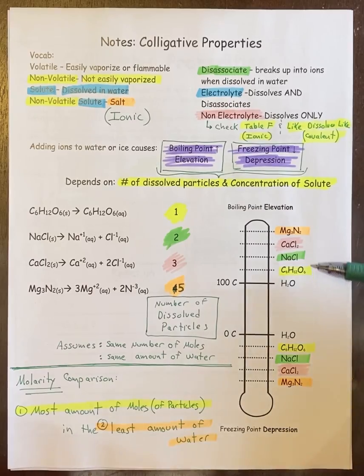And then since calcium chloride breaks up into 3 particles, it would be higher than that and lower than NaCl. And since Mg3N2 breaks up into 5, it would be the highest of the 4 on the boiling end, and it would be the lowest of the four on the freezing end. This is what we call boiling point elevation, because we're raising the boiling point. That's what elevation means. And freezing point depression, because we are lowering the freezing point.